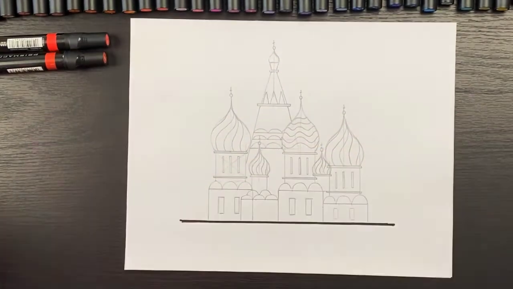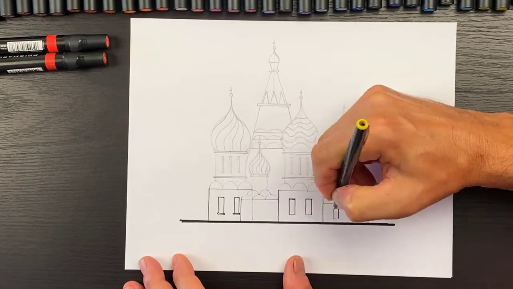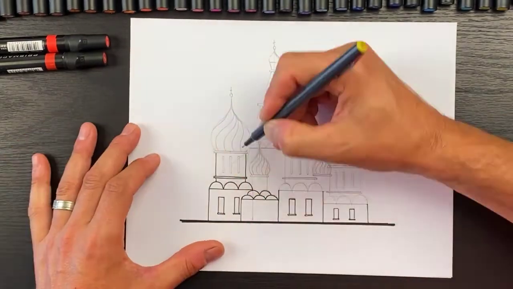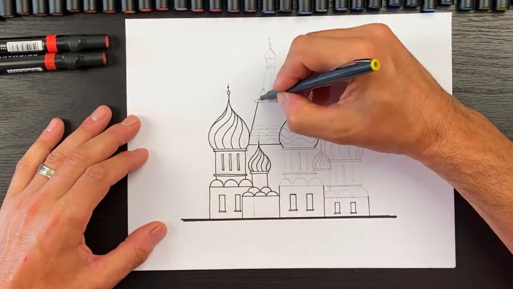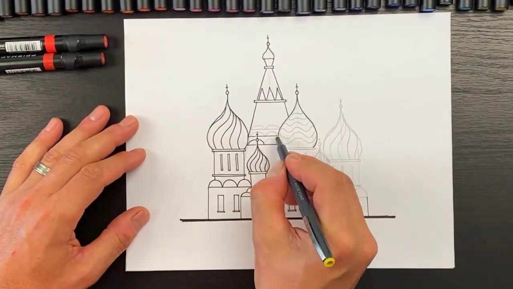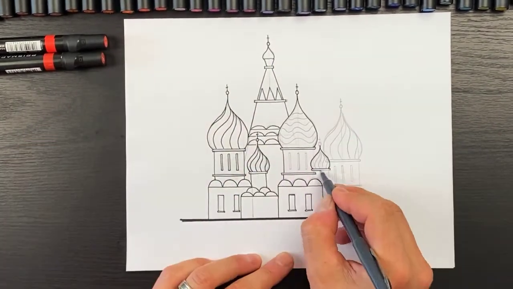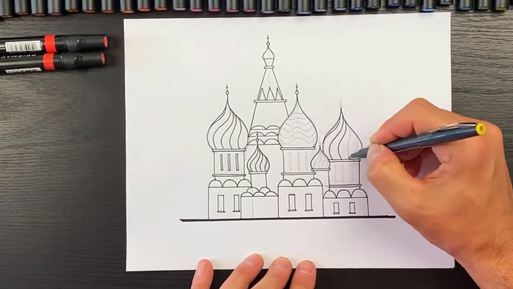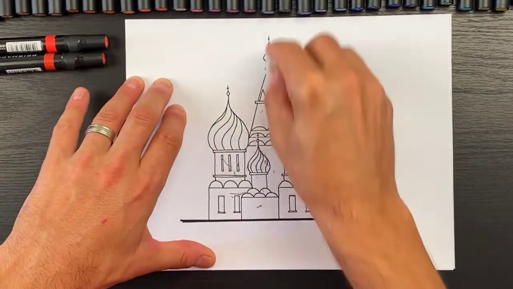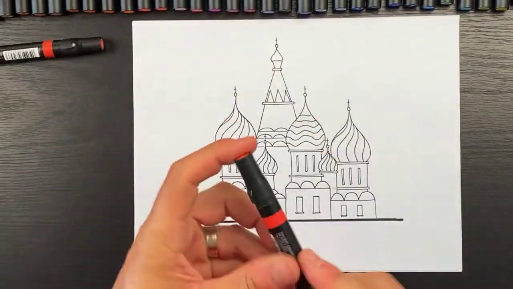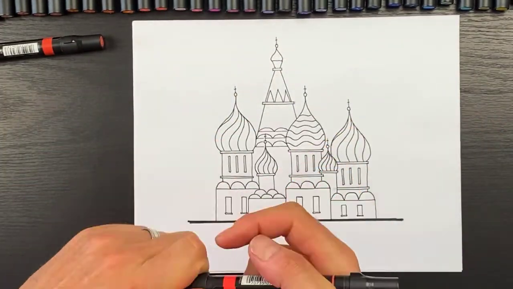I'm going to go and marker this in using an ink pen, and then we'll color it in using some reds and bright colors. All right, so see you in a bit. Go and just erase a few of my pencil lines. Okay, now I'm going to use some markers to color this in.